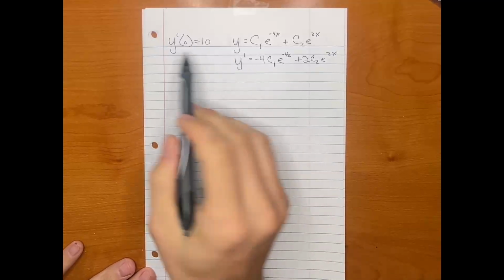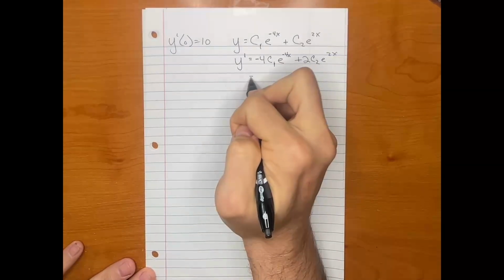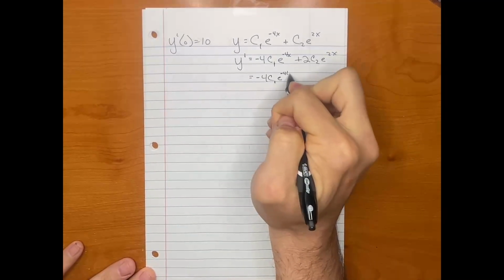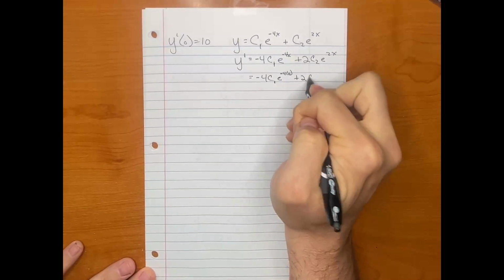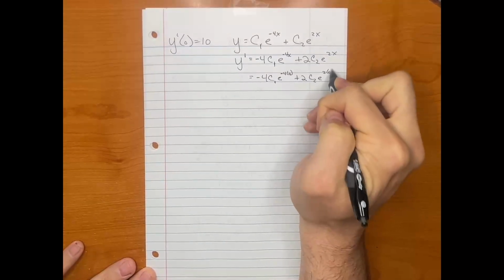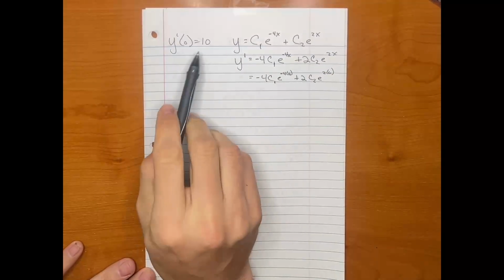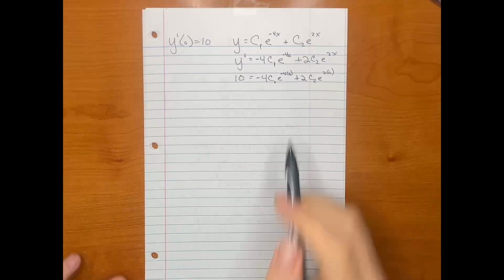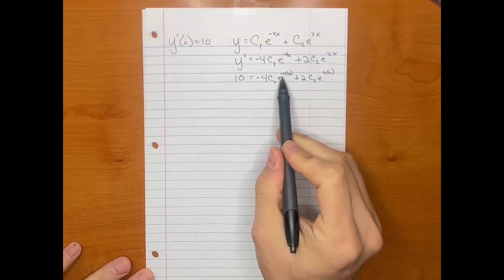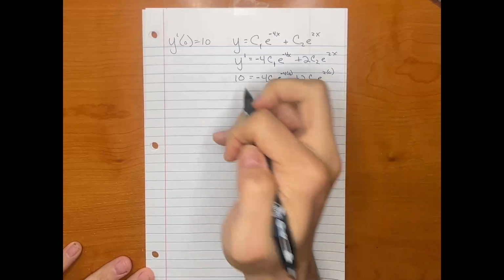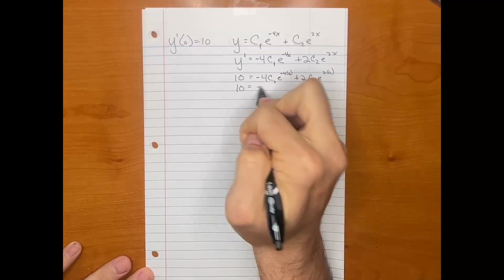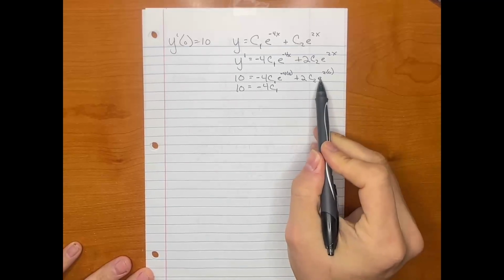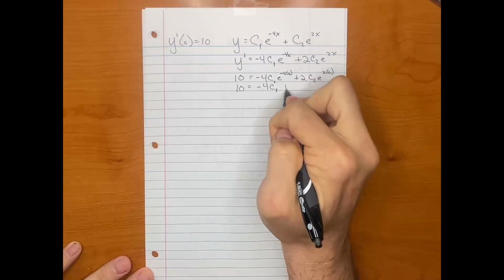Okay. We're going to put in 0 wherever we see an x. So we got negative 4 c1 e to the negative 4 times 0 plus 2 c2 e to the 2 times 0. And we know that when we do this, we get 10. So this should be equal to 10. Okay. Negative 4 times 0 is just 0. E to the 0 is just 1. So we're going to get 10 equals negative 4 c1. Same thing here. 2 times 0 is 0. E to the 0 is 1. So we just get plus 2c2.